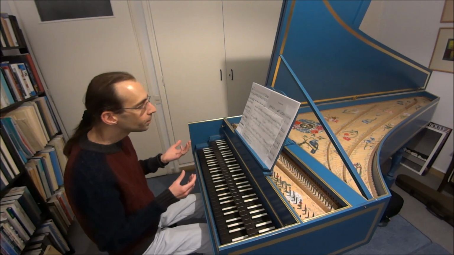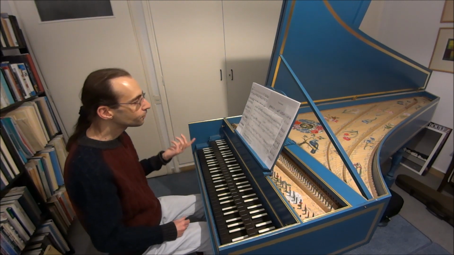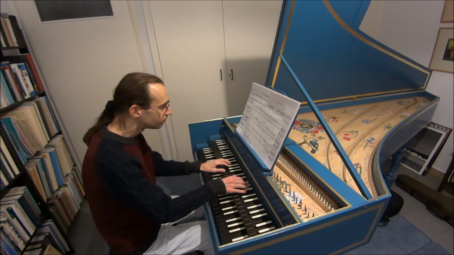So this is now the opening of the Sarabande, first in meantone temperament.